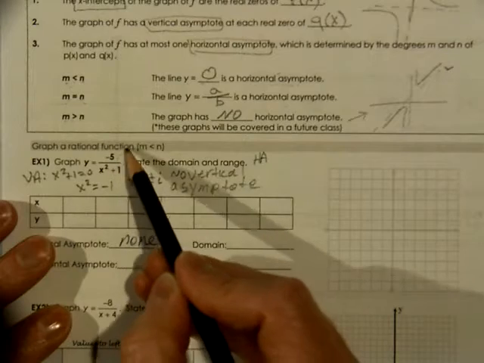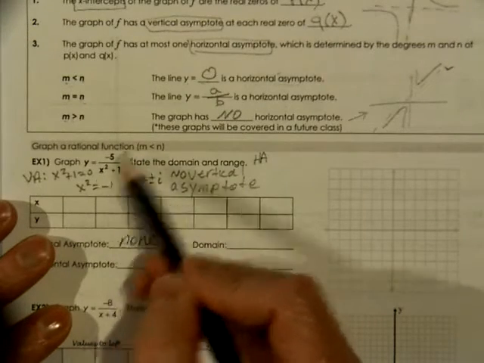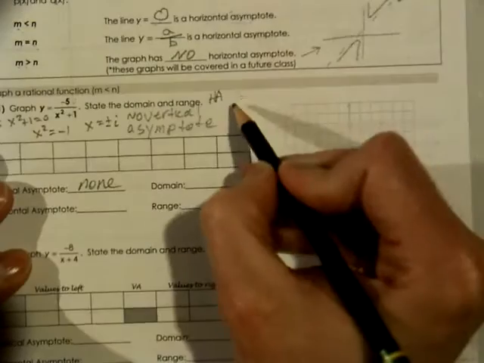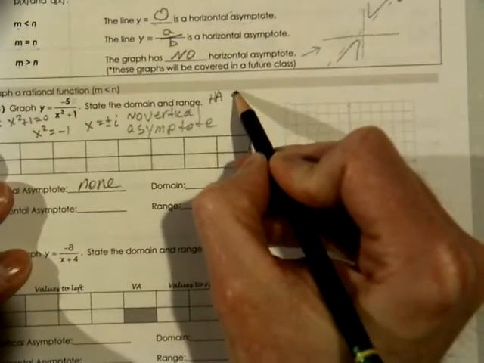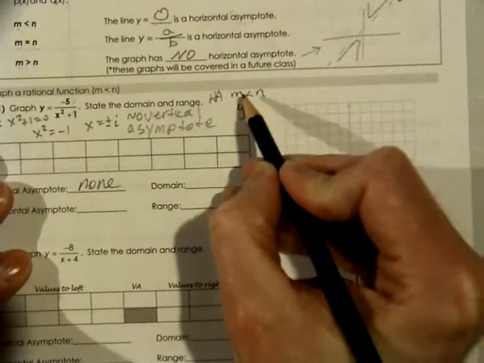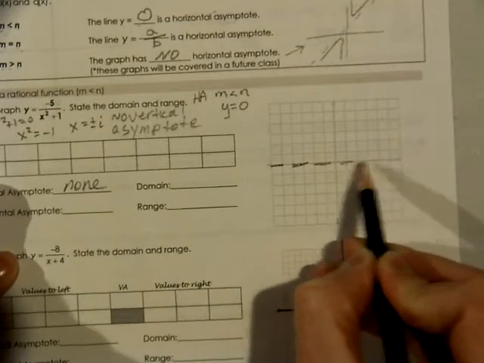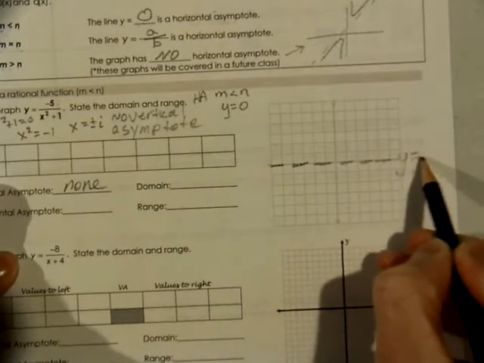You could consider it x to the 0 power, or you just notice there's none on top and 2 on bottom, so 2 is bigger than none. However you want to think about it, m is less than n, so we have a horizontal asymptote at y equals 0.